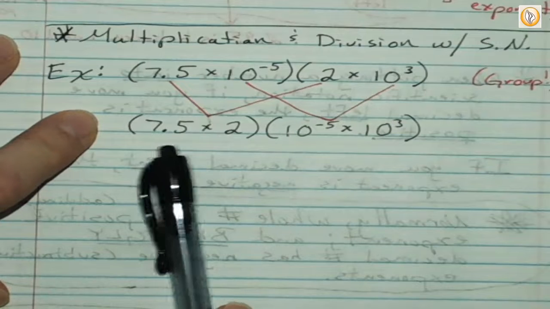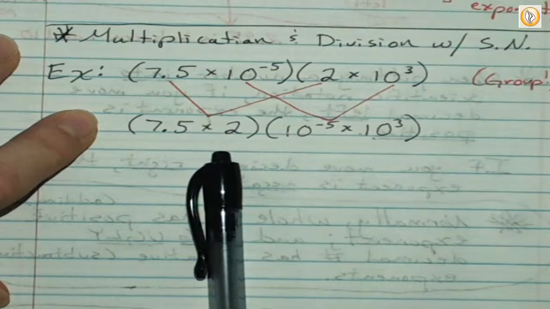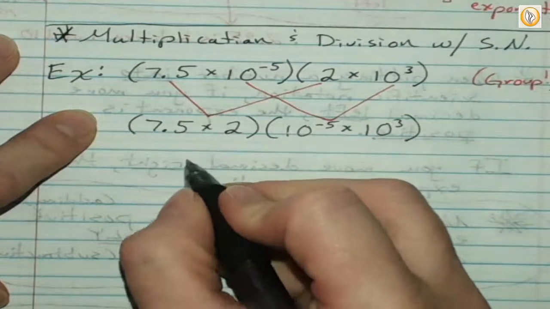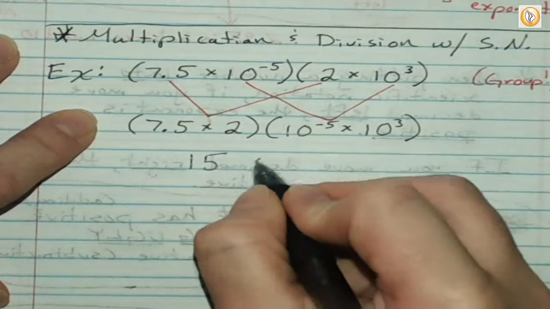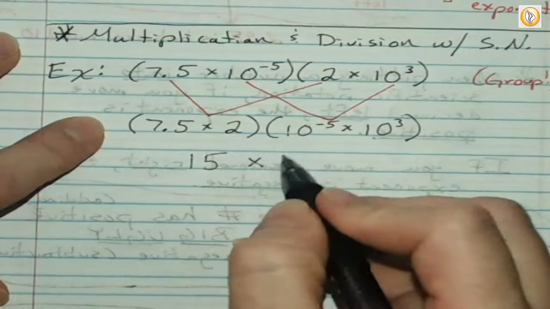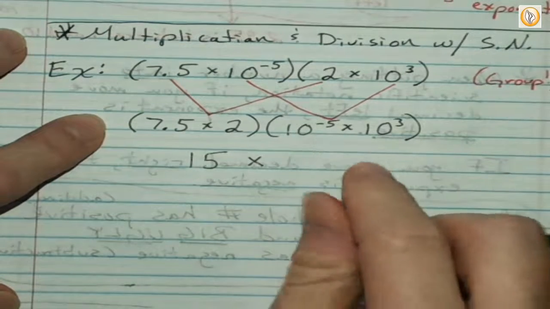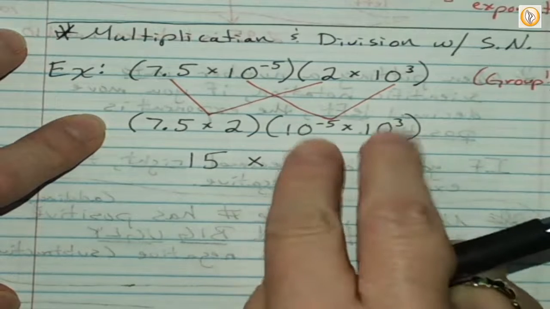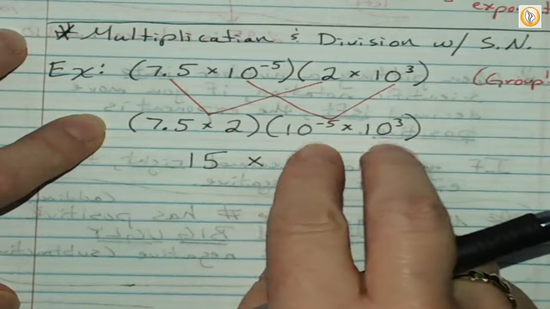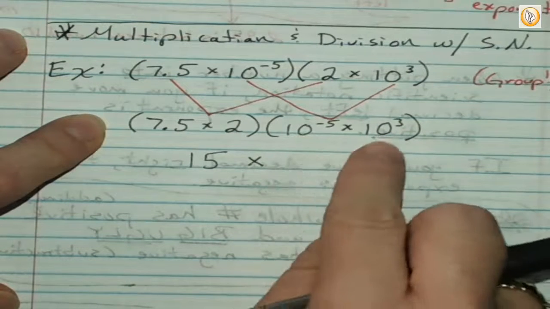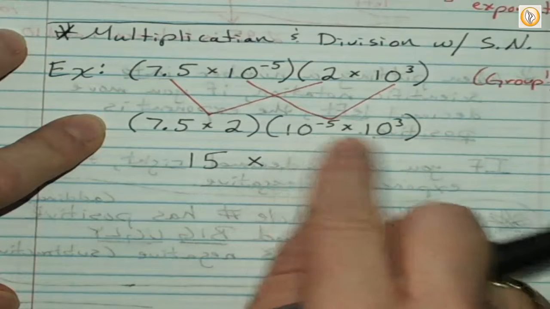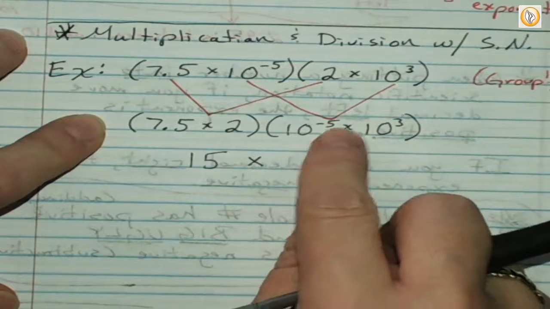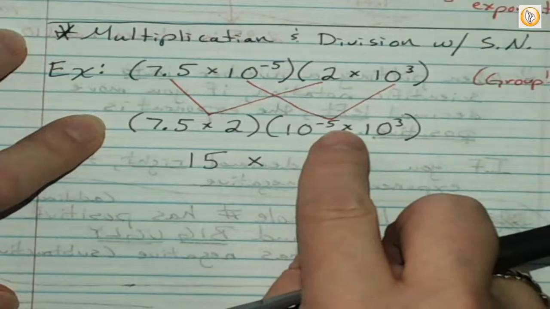Who can tell me what 7.5 times 2 is, Franz? 15. 15 times, because we're multiplying. Now, let's see, Miranda. Look here. Are the bases the same? So if the bases are the same and we're multiplying, what do we do to the exponents?